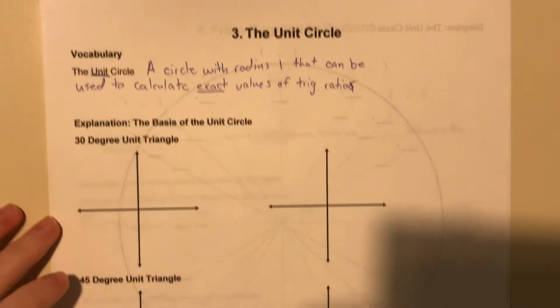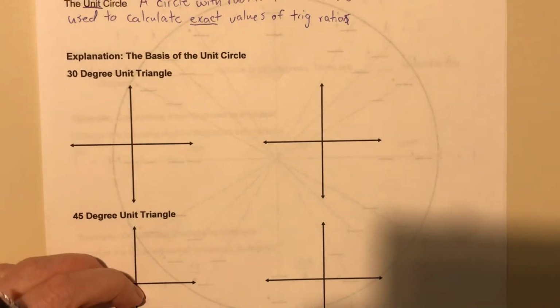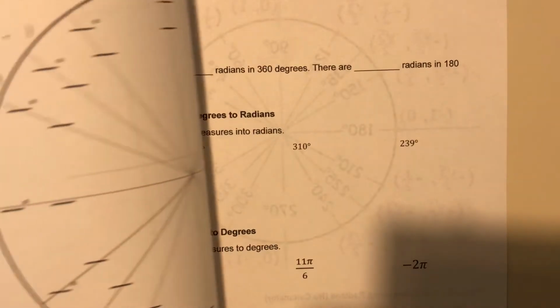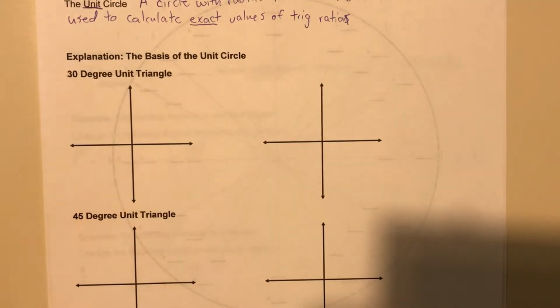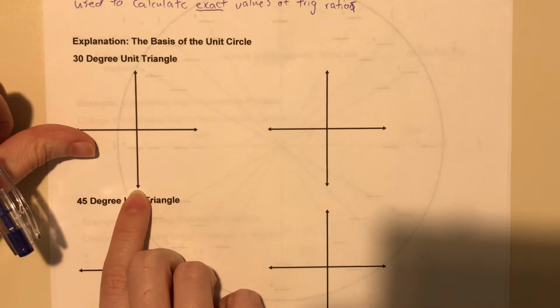So I'm going to show you 3 different constructs, because these 3 constructs are the basis of the unit circle. If you look on the back of the sheet, you can get a preview of what the unit circle looks like. So I'm going to give you 3 triangles, because the whole unit circle is based on these 3 triangles.